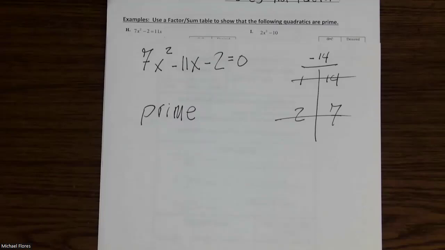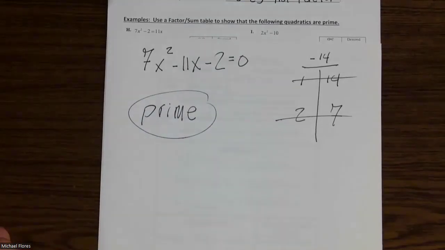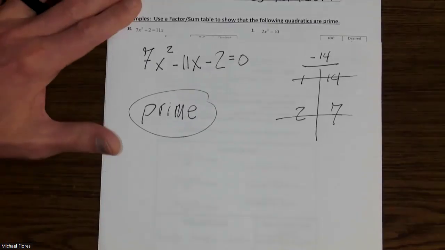If they want you to simply factor a problem and you cannot factor the problem, then it is prime. If they want you to solve and you try to solve by factoring and you can't, that doesn't mean your answer is prime. If they tell you to solve, that means you're going to have to use a different alternative to solve it. Factoring won't work, and we'll get to that in a later lesson.